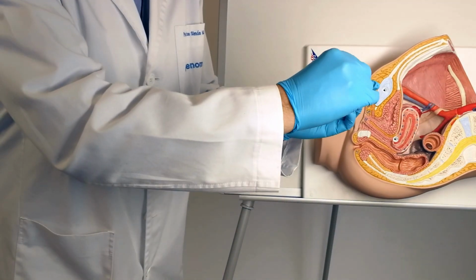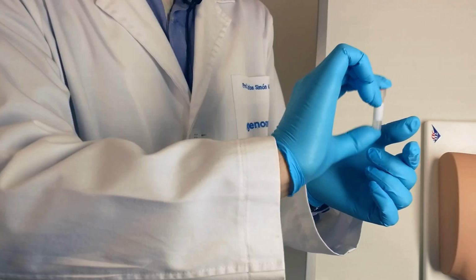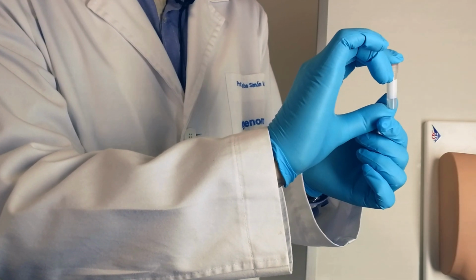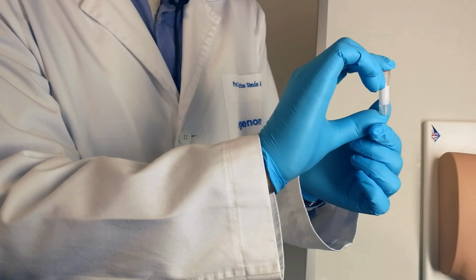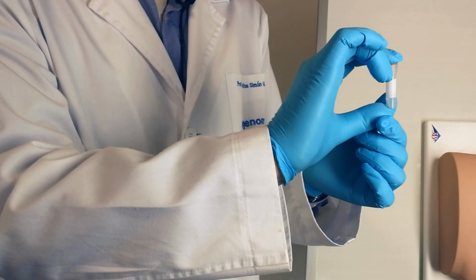Shake vigorously a few times to ensure that the sample is completely mixed with the preserving solution within the tube. Label the cryotube with the patient data and keep it in the refrigerator, not the freezer, for a minimum of 4 hours. Now the sample is ready to be shipped.